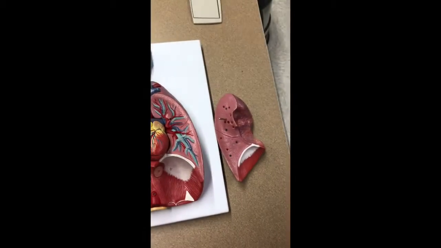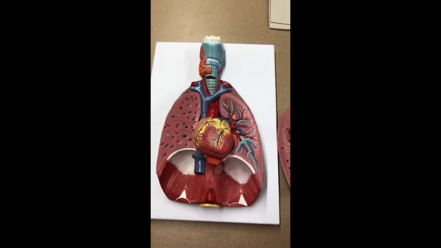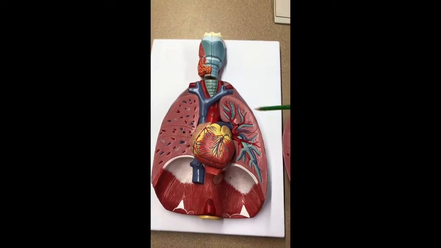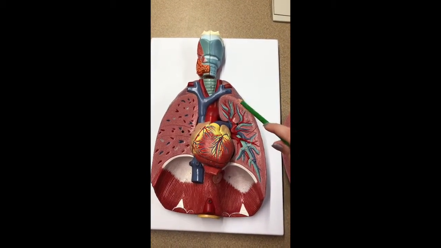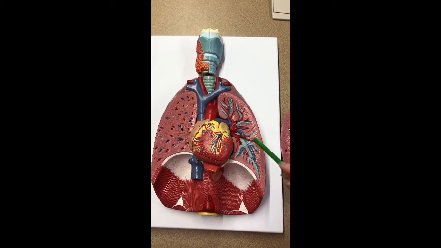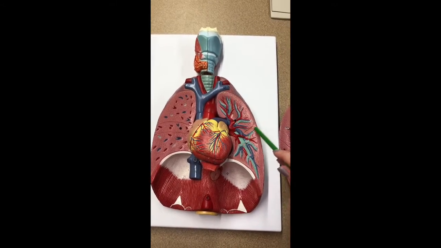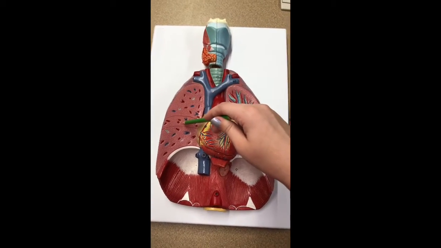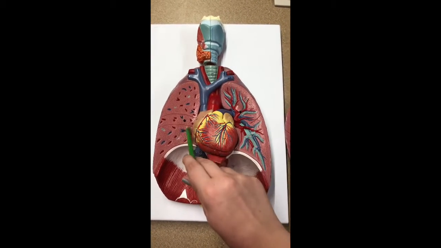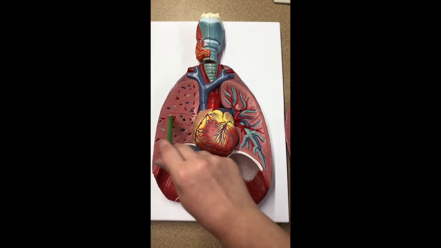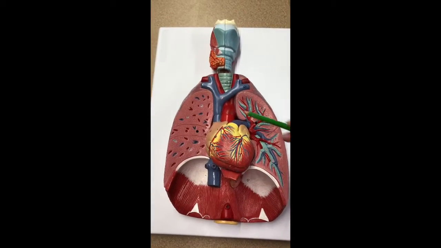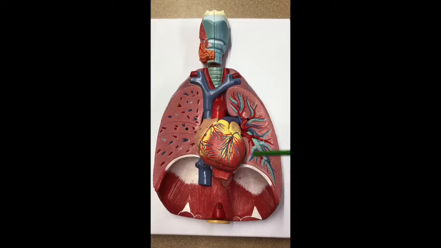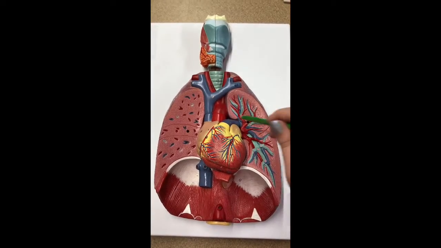Here's that same model, but with the lungs taken off. So again, we can see the left superior lobe and the left inferior lobe and the left oblique fissure. And then we get our right superior lobe, right middle lobe, right inferior lobe, right oblique fissure, and right horizontal fissure. And you can also see the heart and how it is fitting into that cardiac notch seen on the left side.